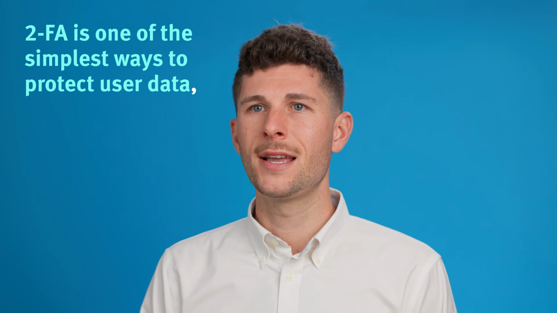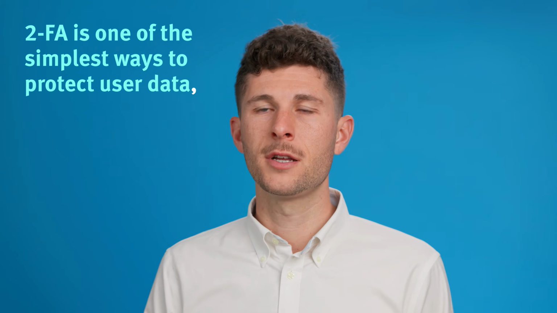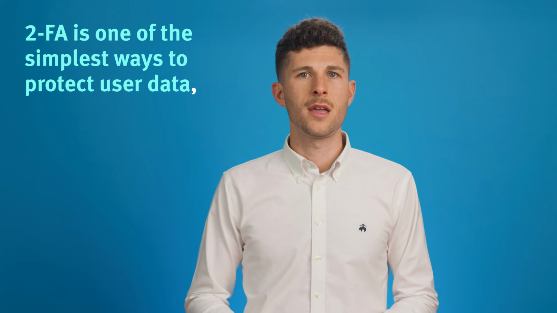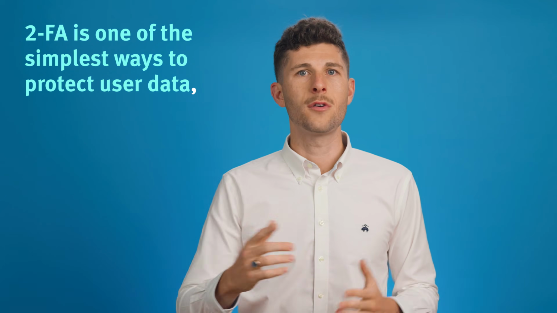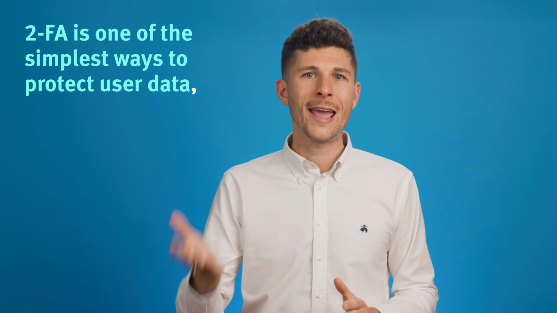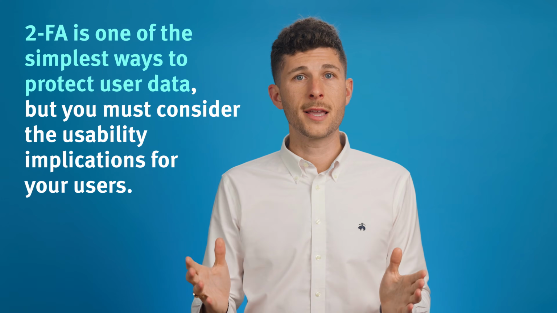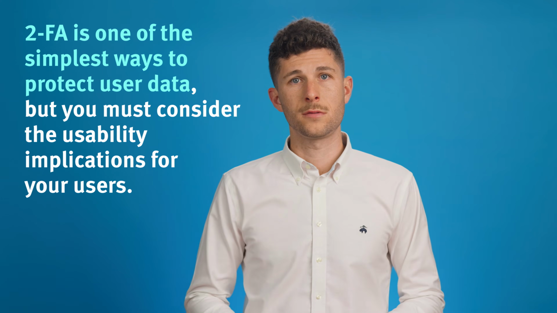In today's digital world, security is more important than ever, and two-factor authentication is one of the simplest ways to protect your users' personal data and online accounts. Whether you're setting it up for yourself or building it into your product, it's an essential tool for enhancing security. But you must consider the usability implications for your users.